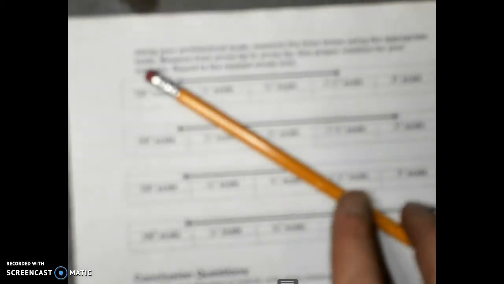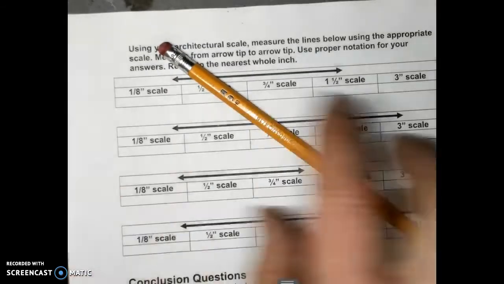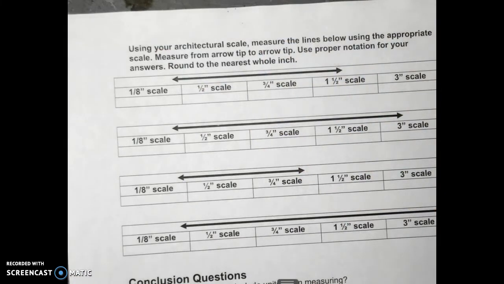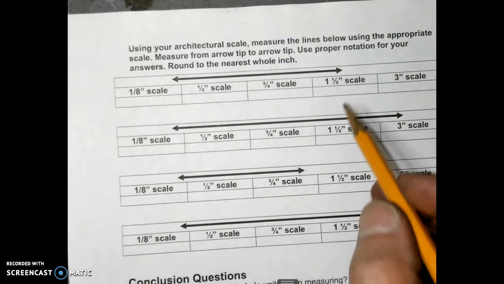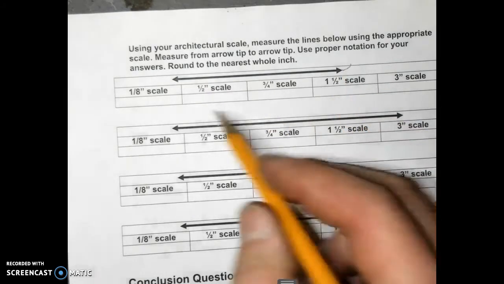Last page. Zoom out a little bit here. Focus. There it goes. Measure the lines below using the appropriate scale. Okay, this line here, how long is that line in eighth scale, in half scale, and in the other scales? How long are those lines? So we'll try one, then you solve the rest.